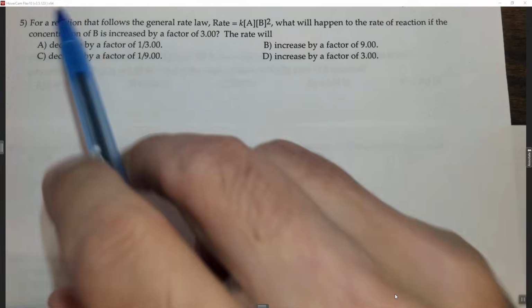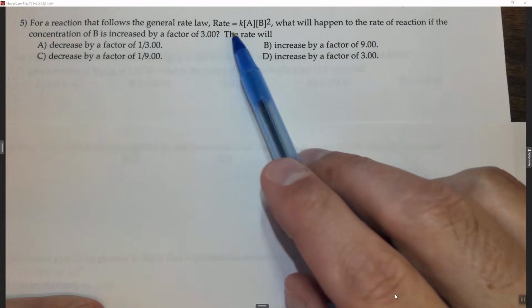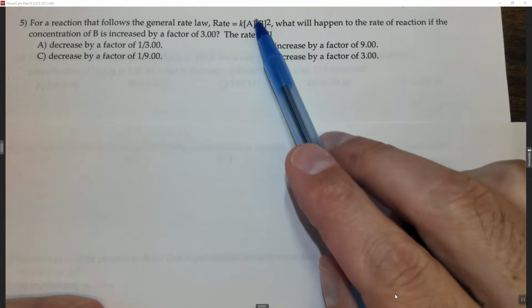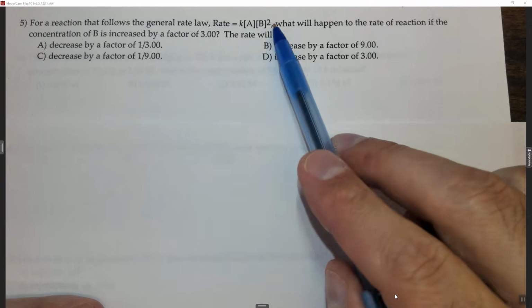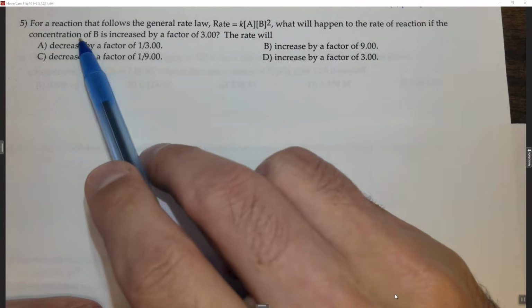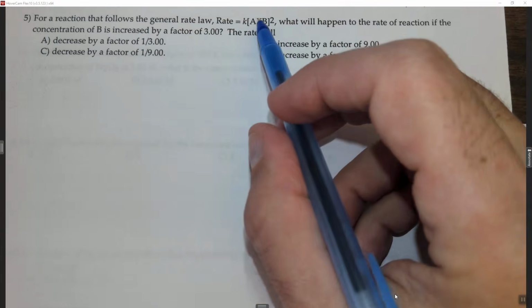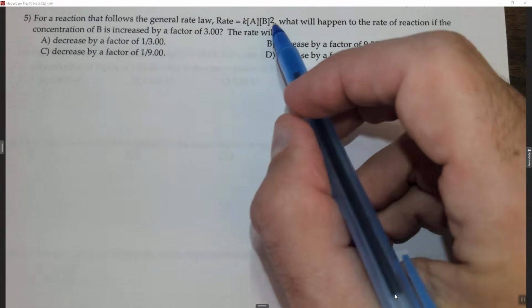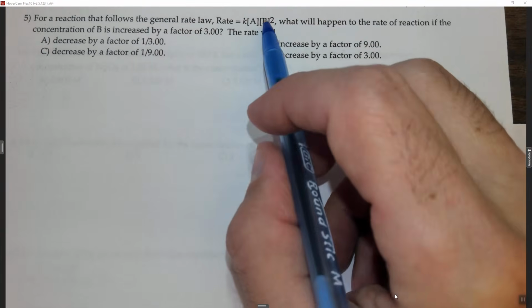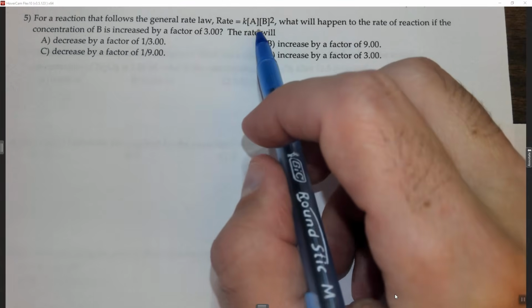All right, number 5 says, for a reaction that follows the general rate law, rate equals k, concentration A to the 1, or no number, concentration B squared, what will happen to the rate of the reaction if the concentration of B is increased by a factor of 3? First of all, this is an overall third order reaction where you have a 1 here and a 2 here. These are exceedingly rare, but we basically have this here.